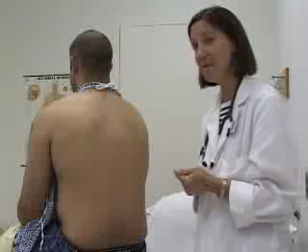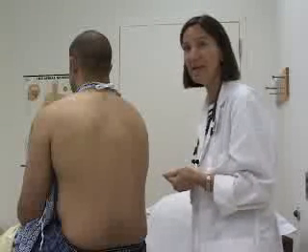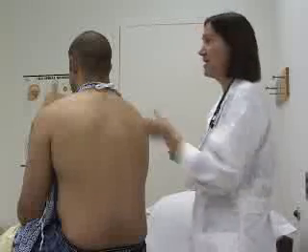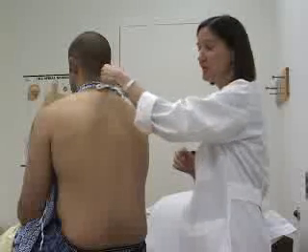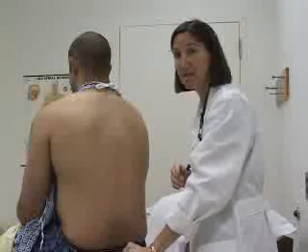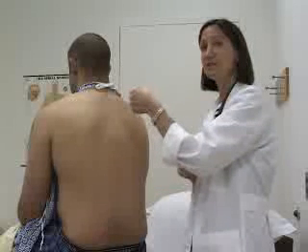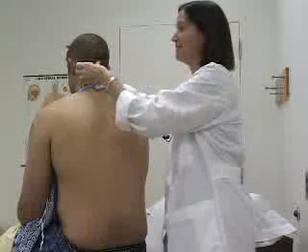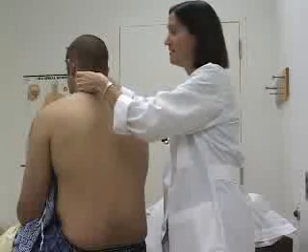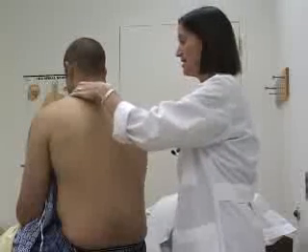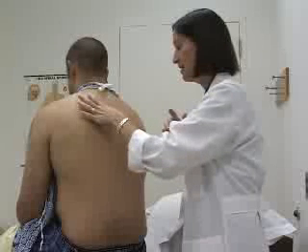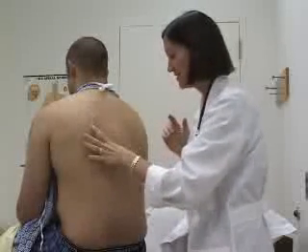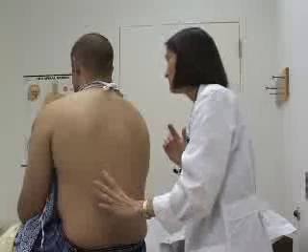Next we move to palpation steps, and we start by palpating the spinous processes. You're going to do that from the cervical spine all the way down to the sacrum. When you're doing the cervical spine palpation, you want to support the patient's forehead with your other hand and then press on the spinous processes and ask your patient to tell you if this elicits any pain. So you tell me if this is uncomfortable.